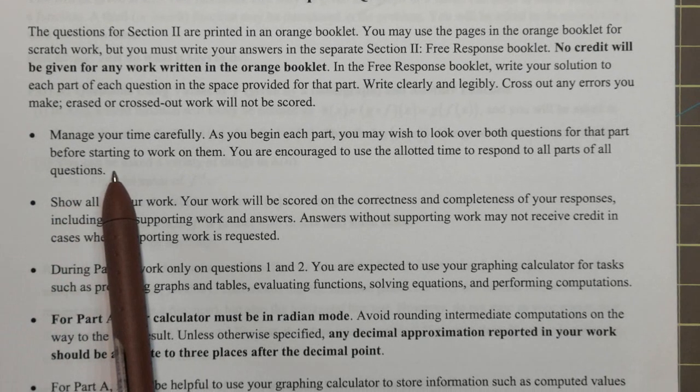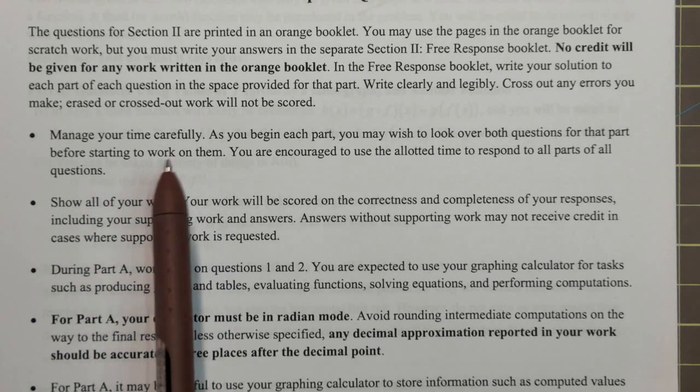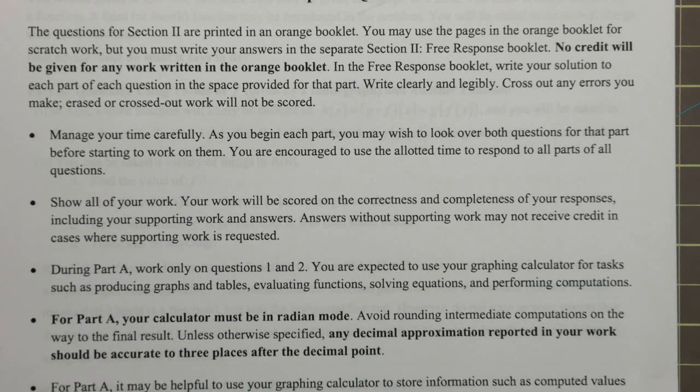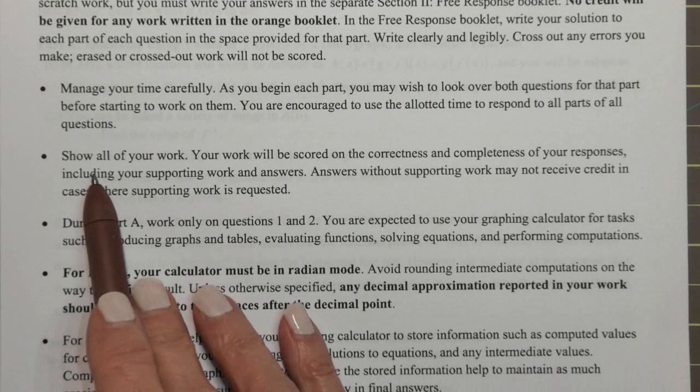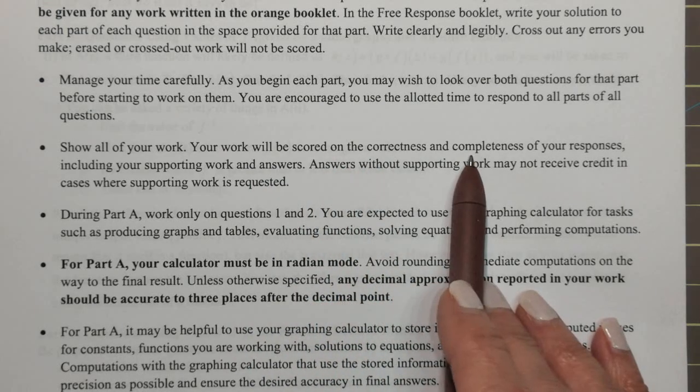Manage your time carefully. On average, 15 minutes per question. Some questions you'll be able to do quicker, some it will take you longer. There are 4 free response questions, but they're separated into 2 and 2. So you'll have 30 minutes on one section and 30 minutes on the other. You must show all of your work. Your work will be scored on correctness and completeness.